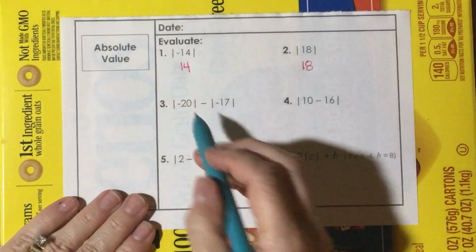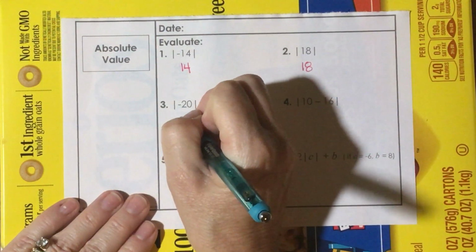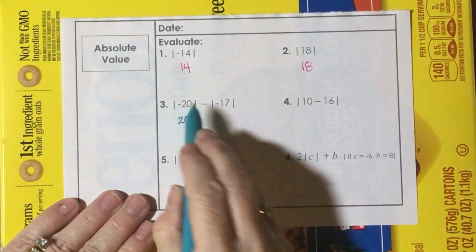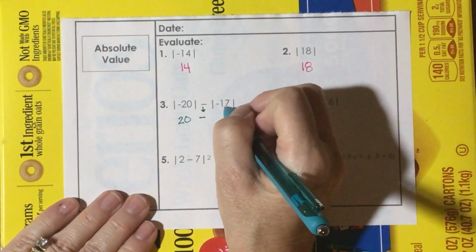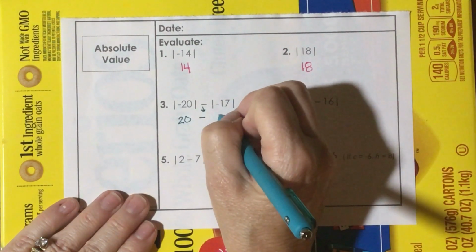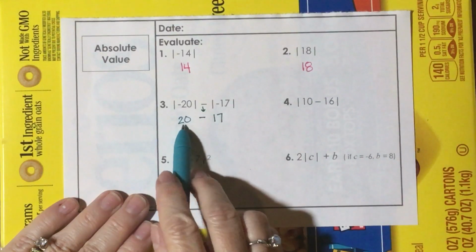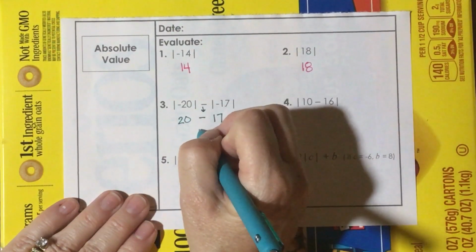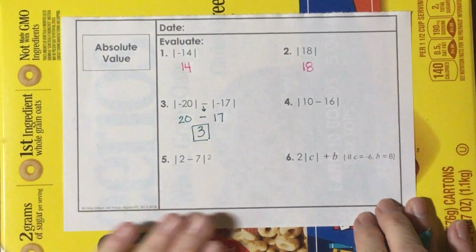Now for this next one, we have the absolute value of -20 is 20. Remember, absolute values are also groupings. So I'm just going to drop down that minus sign, and the absolute value of -17 is 17. Now I can go ahead and just subtract those, and our final answer is 3.